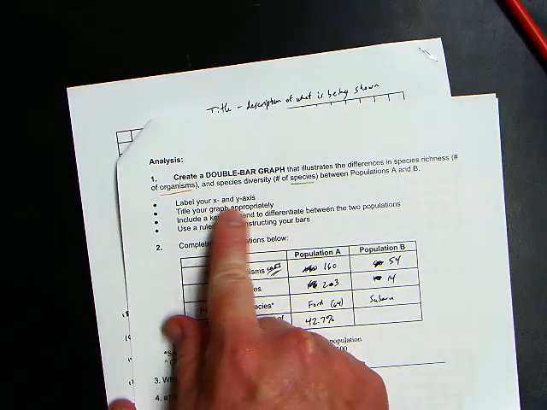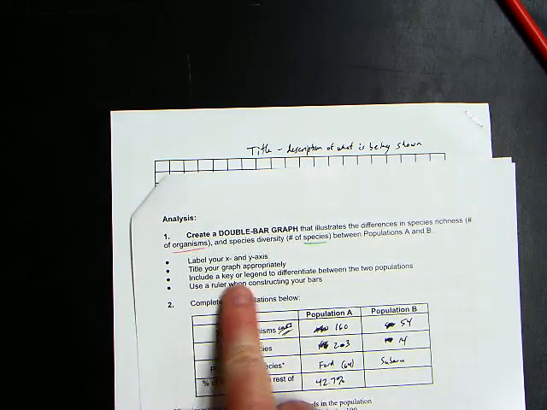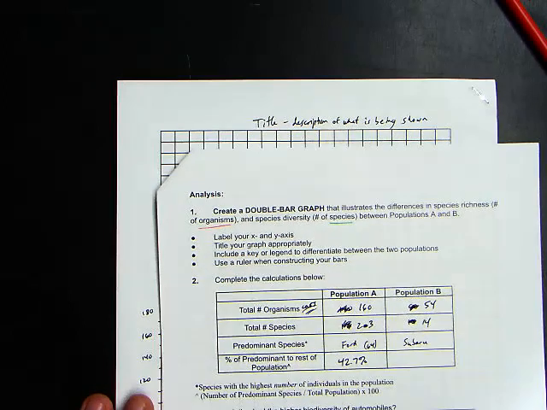So, to recap real fast, I labeled our axes. Title a graph appropriately. I at least have like the description of what it's supposed to be. Include a key or legend. Did that right there. Used a ruler. There we go.